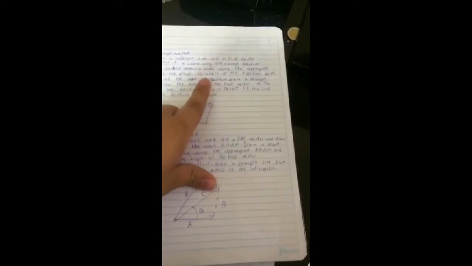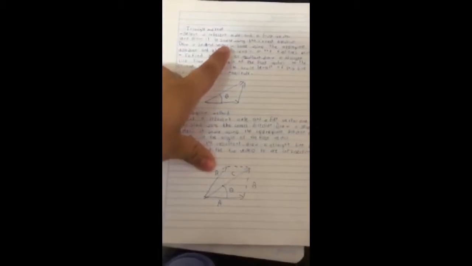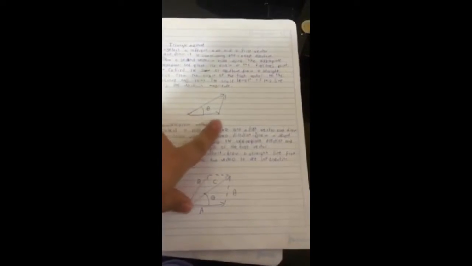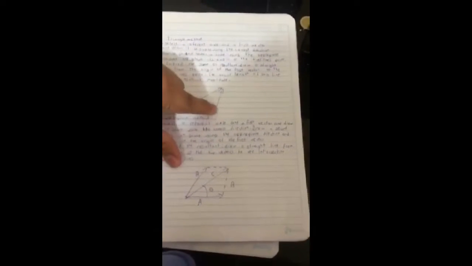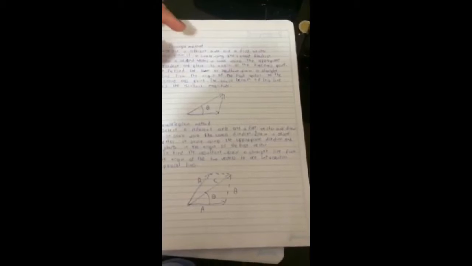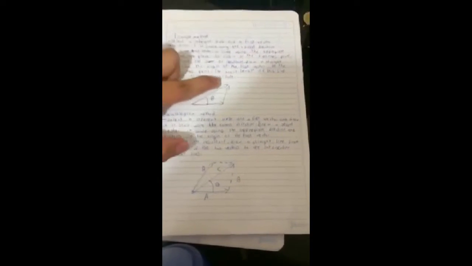As we can see here, this is the first one, and it says that you put the second one in its finish point. So here it is, the finish point, and this is where the second one starts. To find the sum of resultant, draw a straight line from the origin of the first vector, which is this one, to the second one's point, which is here. The scale length of this line is the resultant magnitude. So in this case, this line would be the resultant.